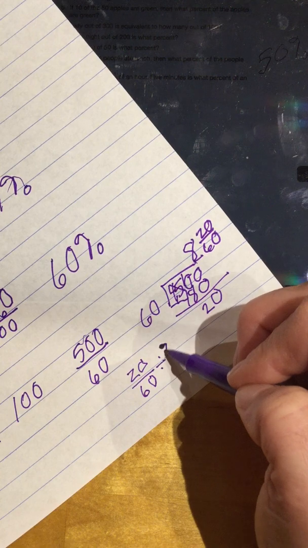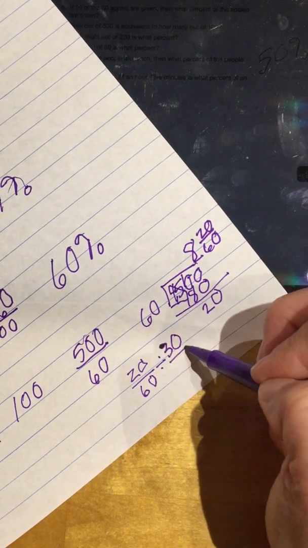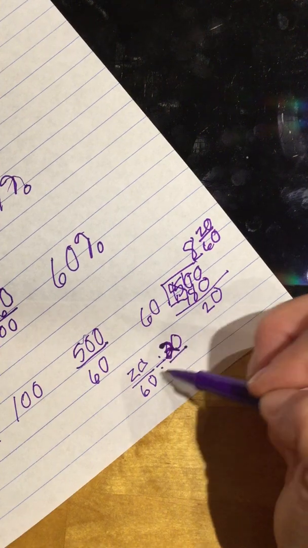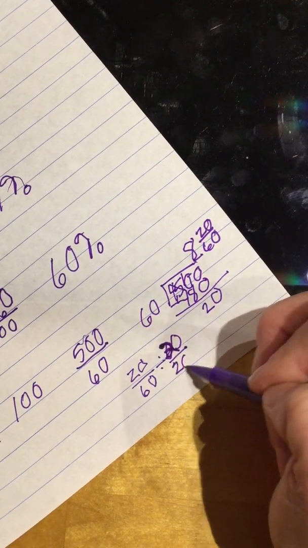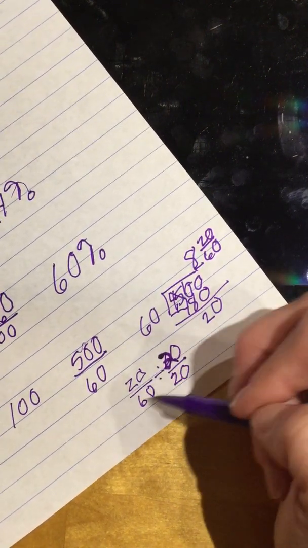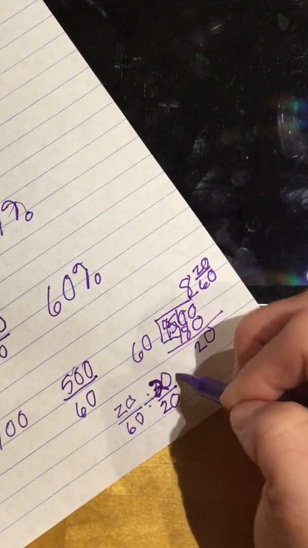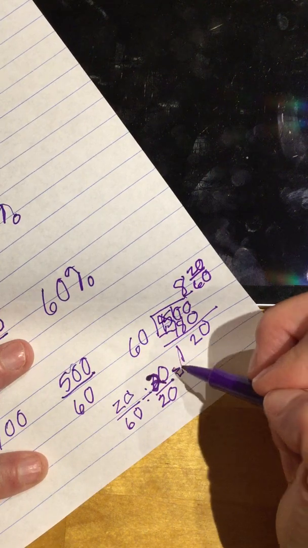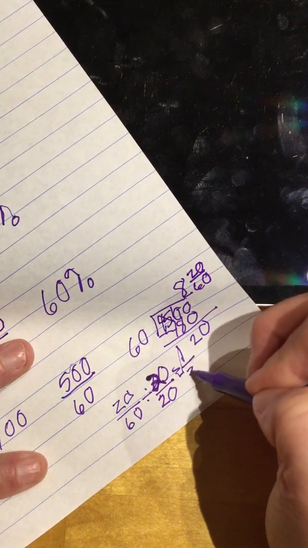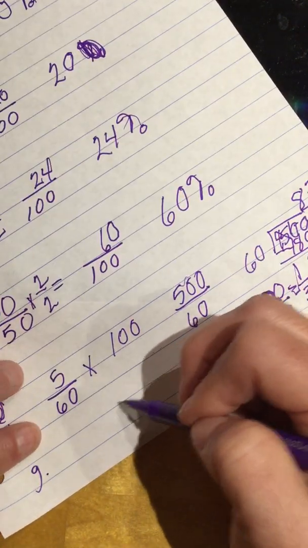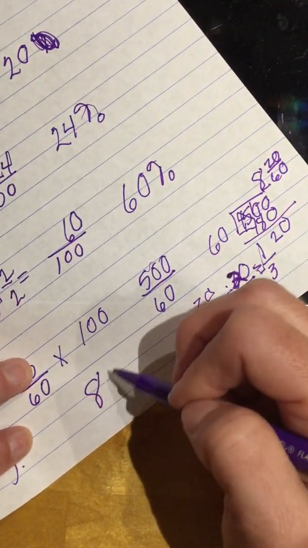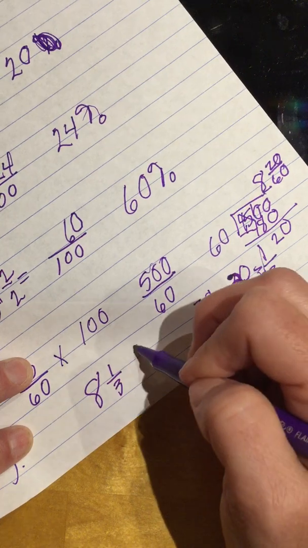Then I get 2/6, but I'm going to divide them both by 20 so that I can quickly get to my fraction. 20 divided by 20 equals 1. And 60 divided by 20 equals 3. So 5/60 is 8 and 1/3%.